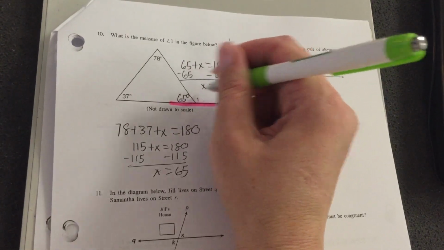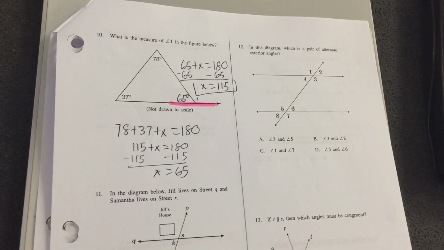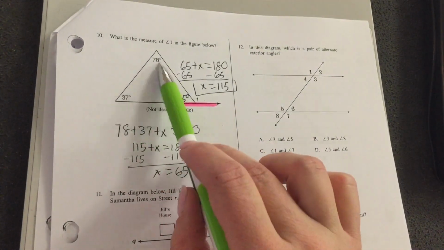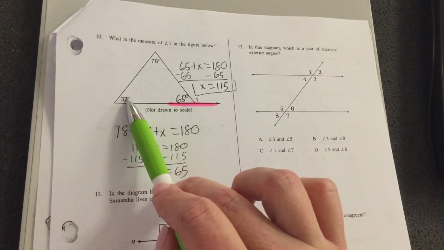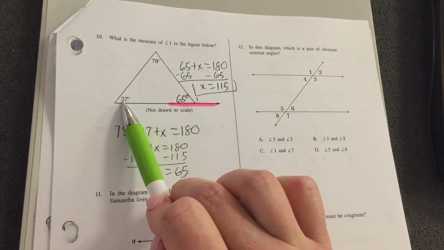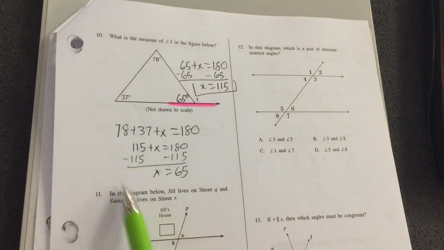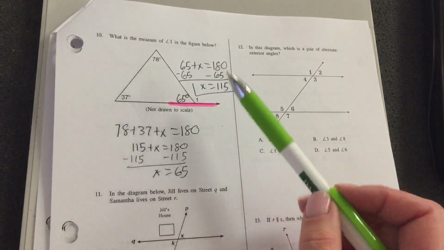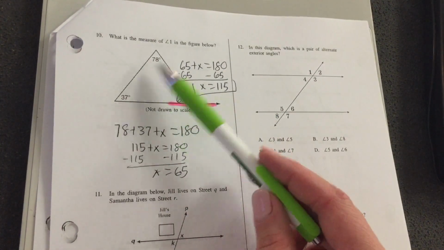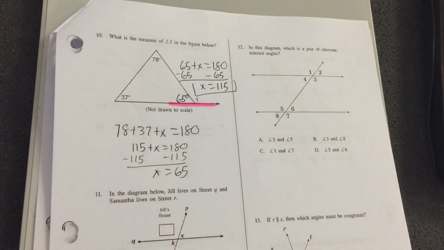x equals 115. Now, there's another way to do that, and it's the exterior angle theorem that says if you add up the two remote interior angles, it equals the exterior. So we could have just added up 78 and 37, and that is the measure of angle 1, and you can see because we did it the other way also. Okay? So if it's an exterior angle, you can add up the two remote interior angles, or if you prefer to find everything on the inside and then subtract it, that's fine also. So there's two methods to that one problem.